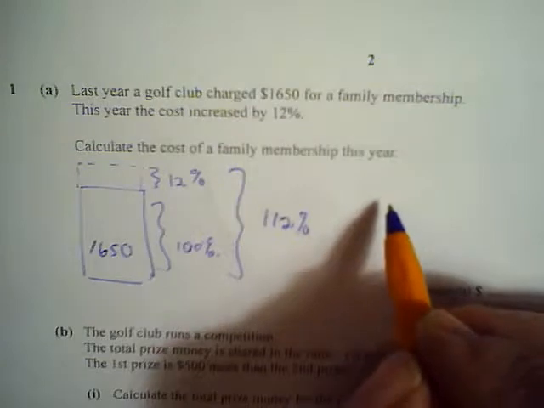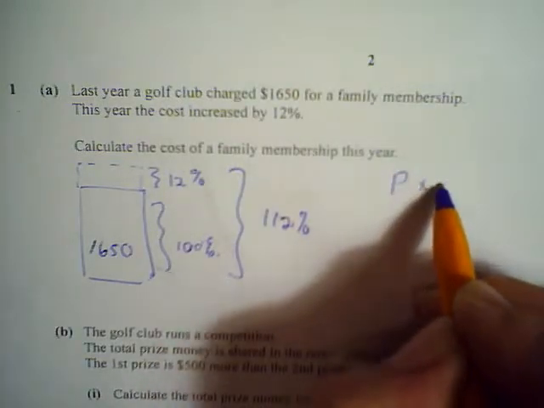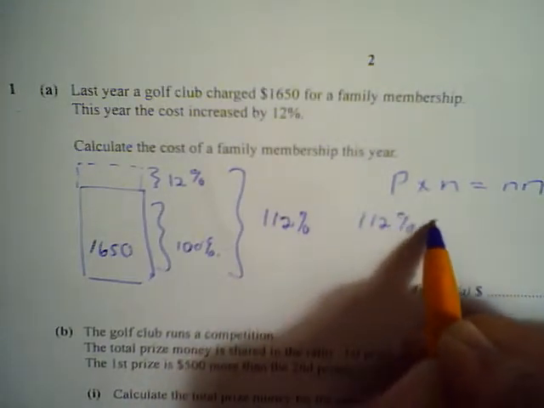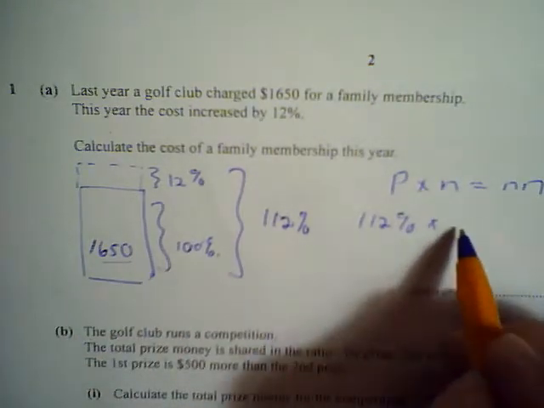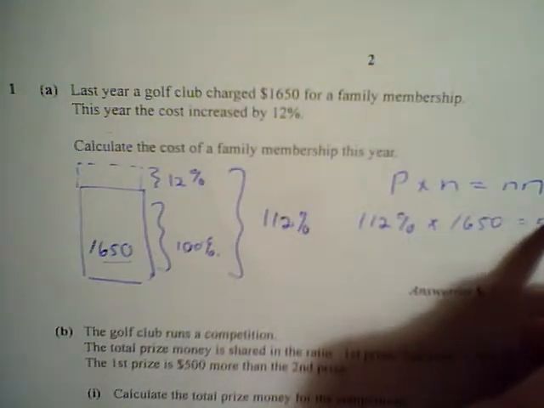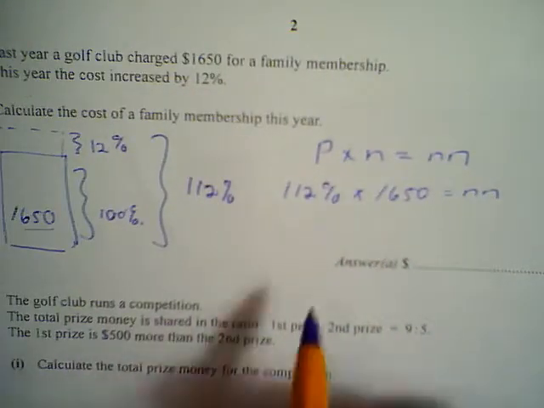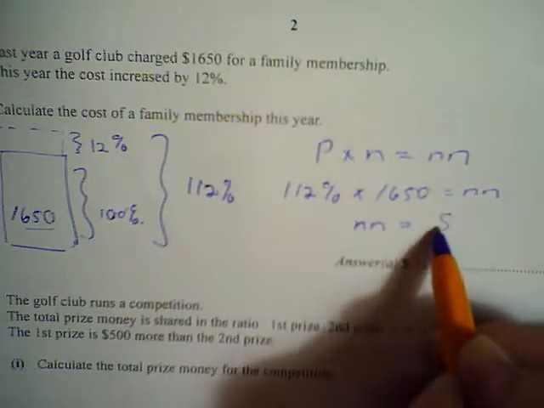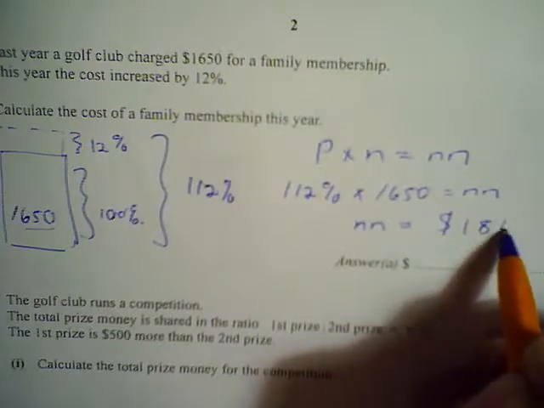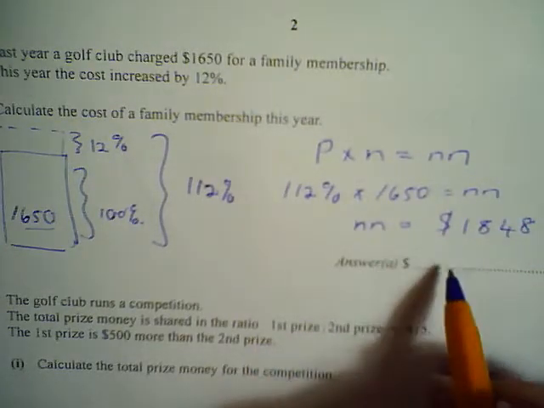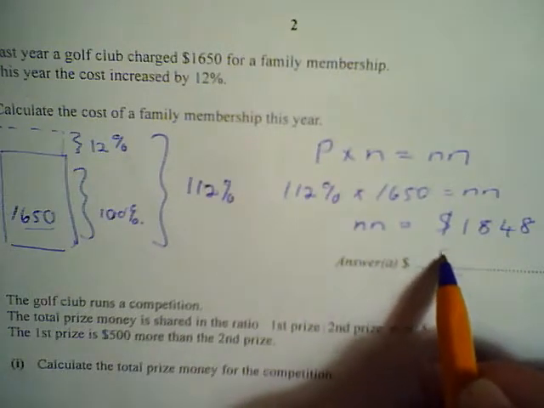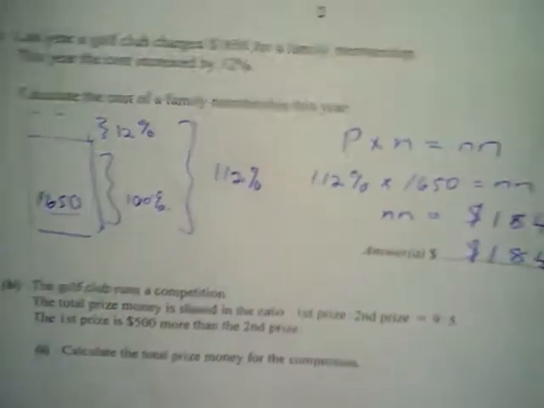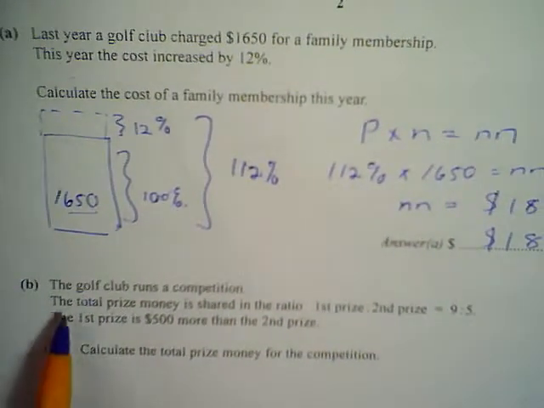Okay. So this year we will have a percentage of a number equals another number. We have 112% of my original value 1650 equals this other number. Let me just move my page slightly. And this other number, if I tap that into my calculator, I get 1848. And that is the answer for this year. So 1848. Okay, good. So let's have a look at the second question, or B part.